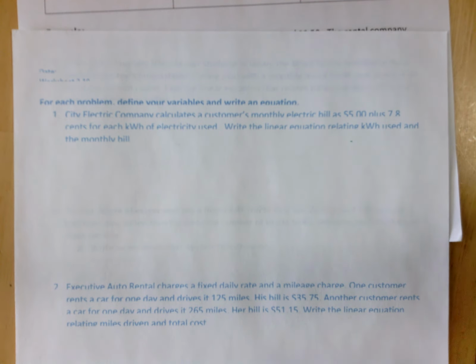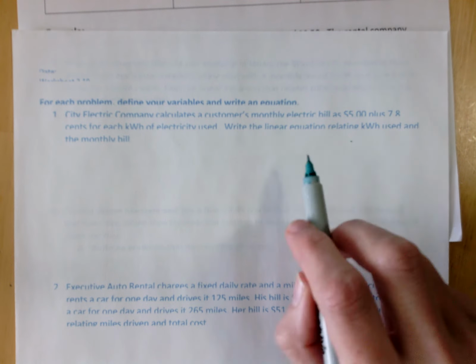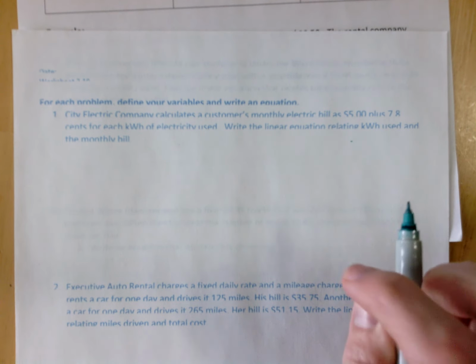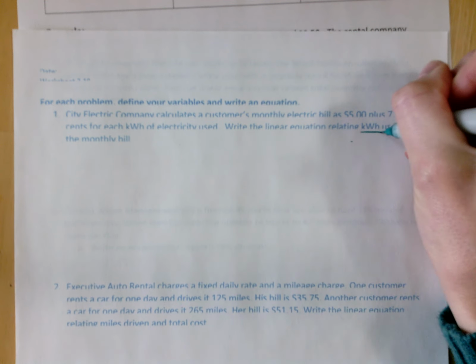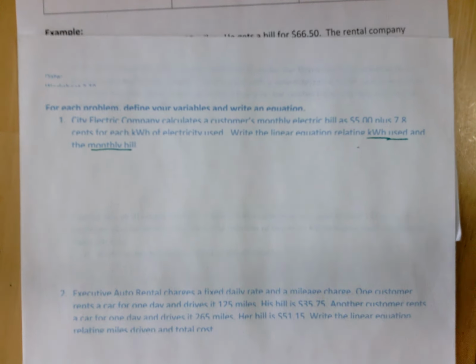Okay, so first thing we're going to do is define our variables. And see this last sentence, right? Just like before, when you go to the last sentence, that's going to be a good place to figure out what your variables are, because it tells you to write a linear equation relating the kilowatts per hour used and the monthly bill. So those are going to be my two variables.